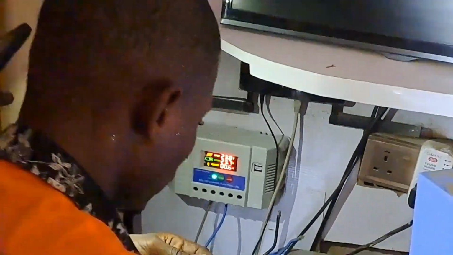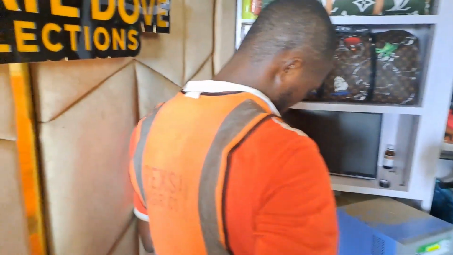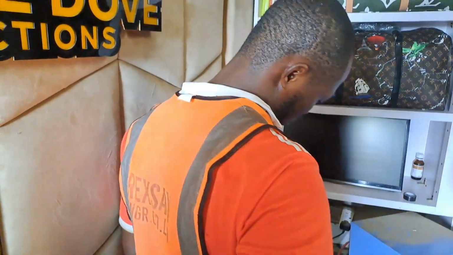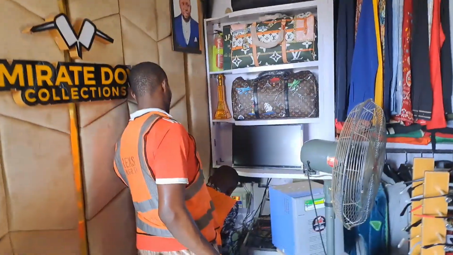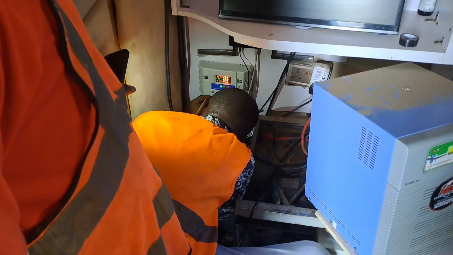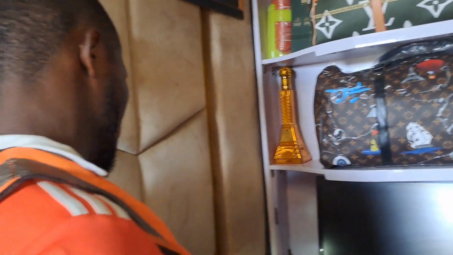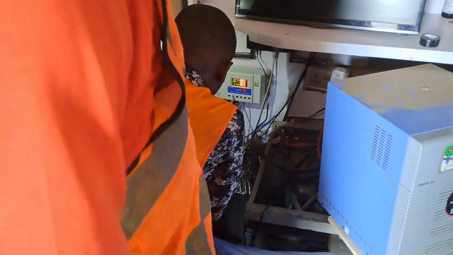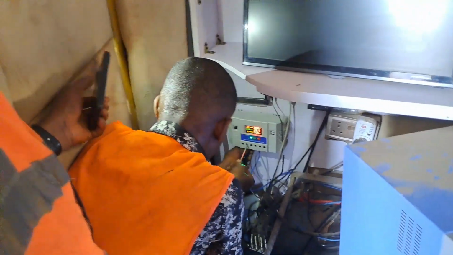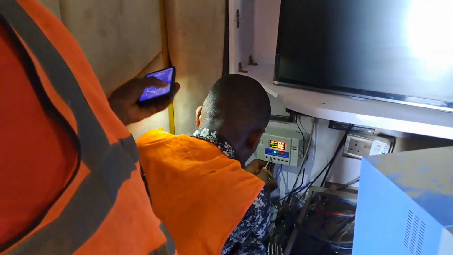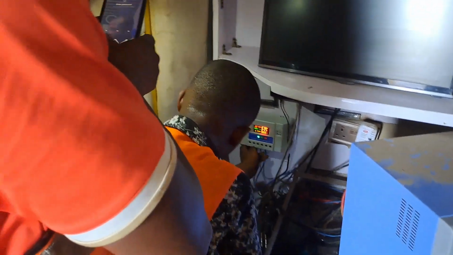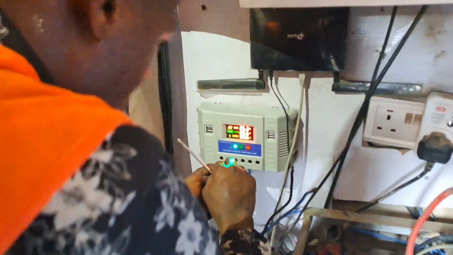Before you feed the solar panels to the charge controller, there are things you need to do first. First, connect your batteries to the charge controller. Then the indicators on the charge controller should come on before you feed in your panels. This can be done with either MPPT or PWM. Here I am using PWM, and you can see me fixing it the way it should be. So on this note, you must ensure that you connect the terminals at the appropriate places.